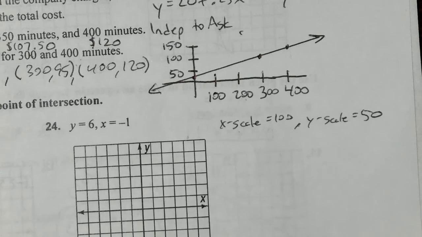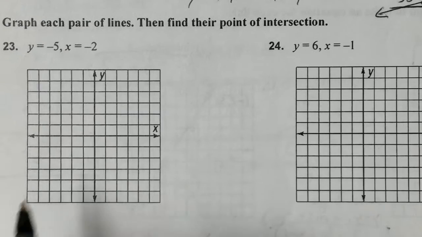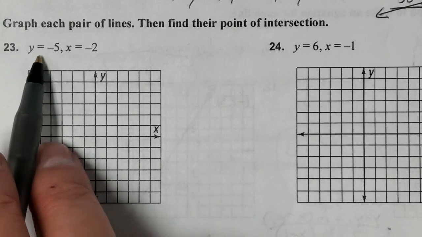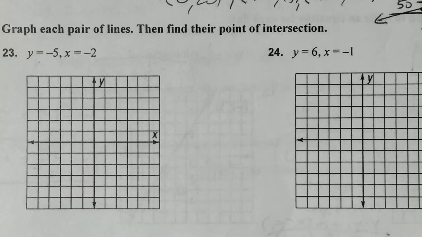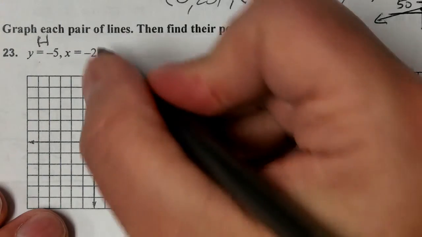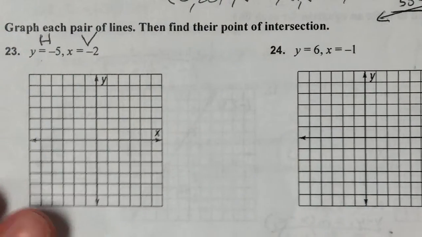All right. Our last ones are over here. Graph each pair of lines, then find their point of intersection. So, is y equal -5 vertical or horizontal? Yeah, perfect. That one's horizontal. This one's vertical.